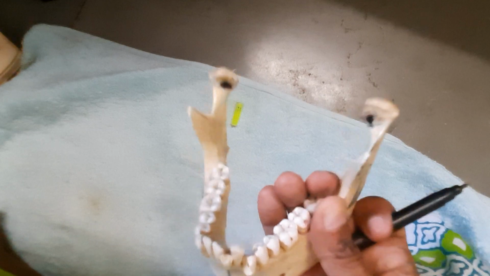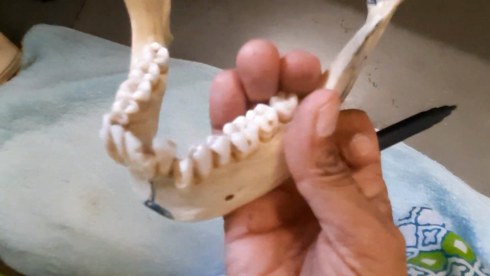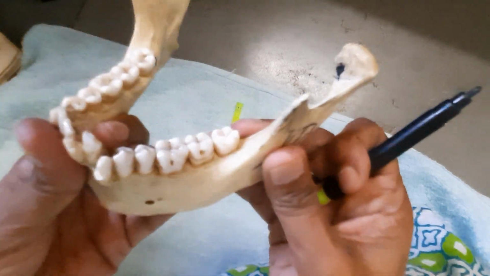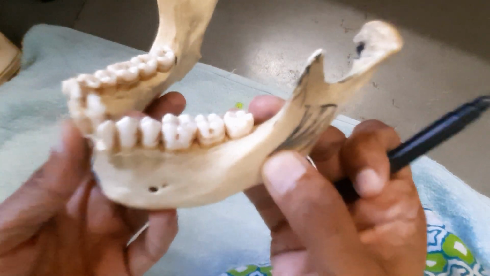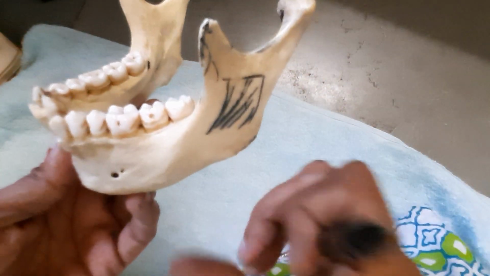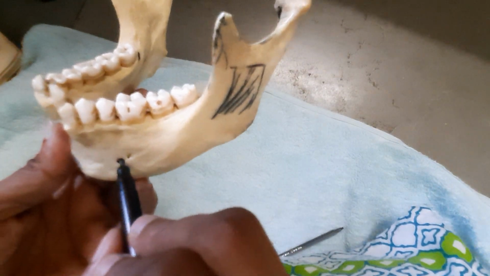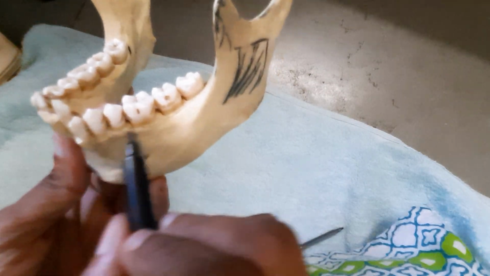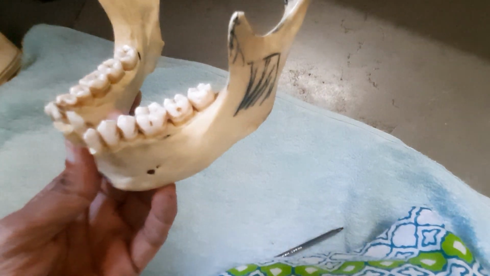Okay, now we come to the age changes. You may be asked, of what age is this mandible? This is the mandible of adult size. Why is it known as adult size? We will see three things: one is the position of the mandibular foramen, one is the angle, and one is the alveolar border.